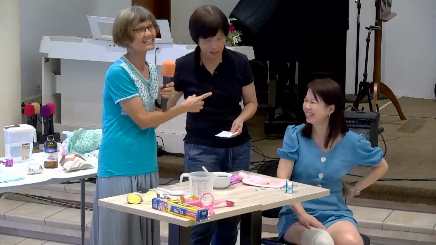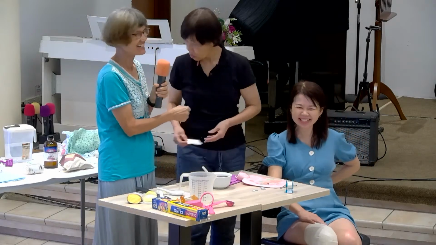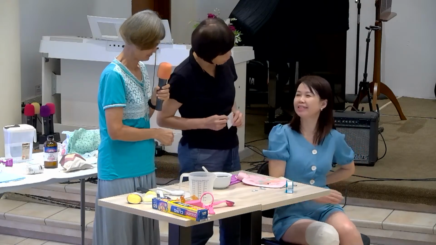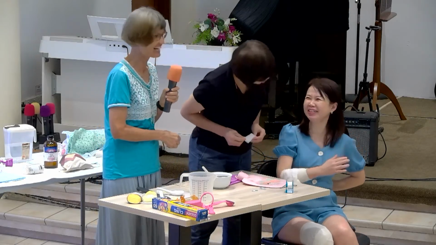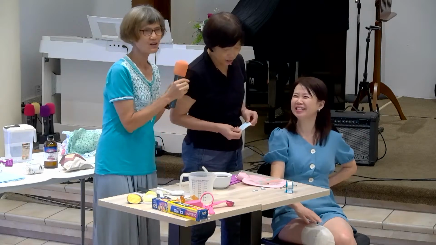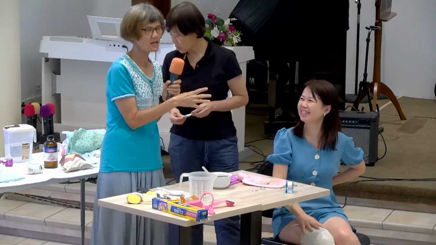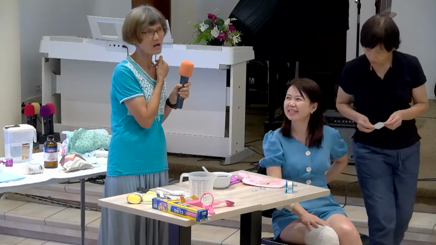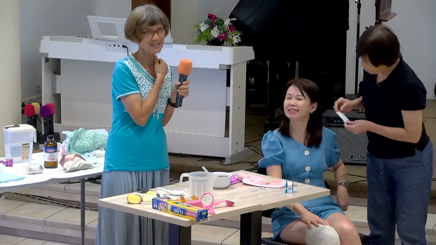Pretend that she has acne. She doesn't, but... so which part of your face? Freckles. Oh, talking about freckles, if you want to lighten it, one of the things you can do is use turmeric powder. Turmeric lightens things.